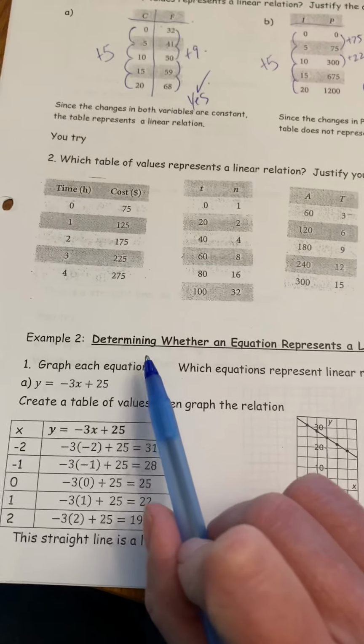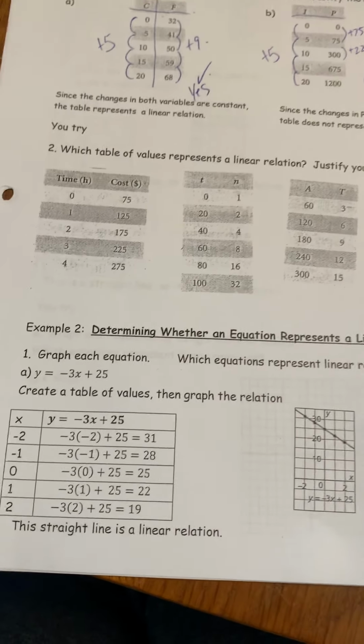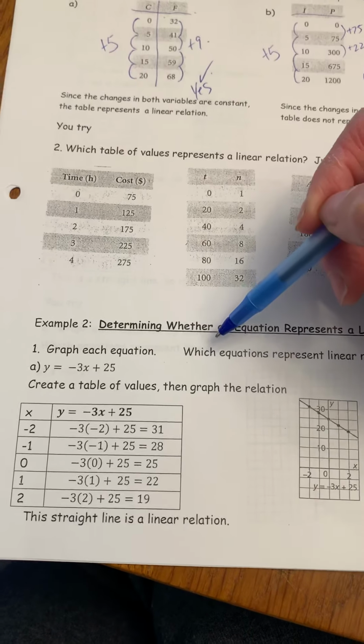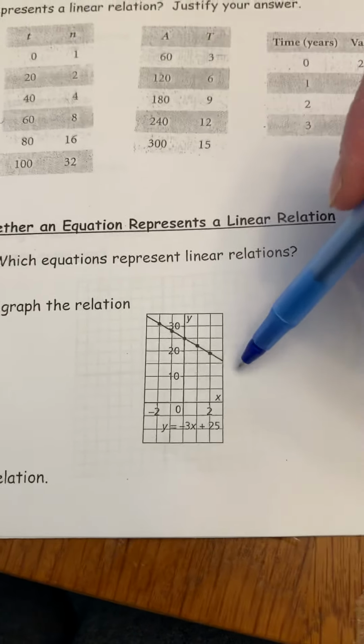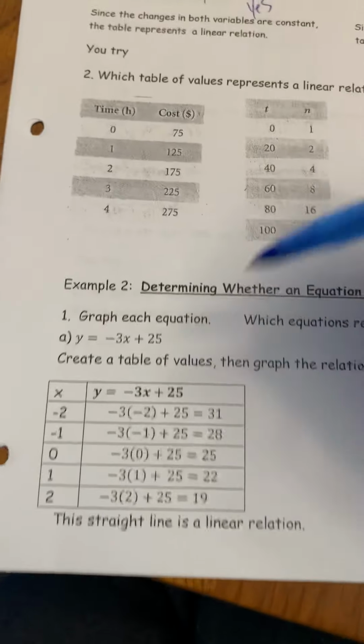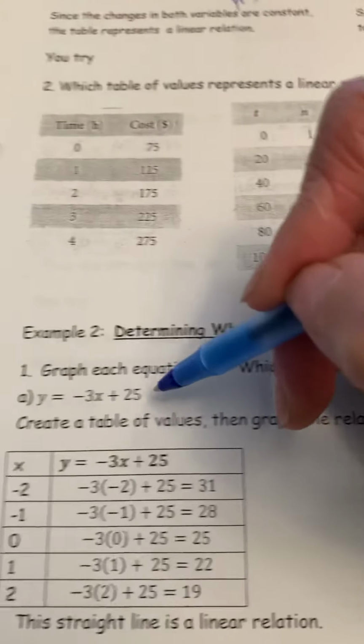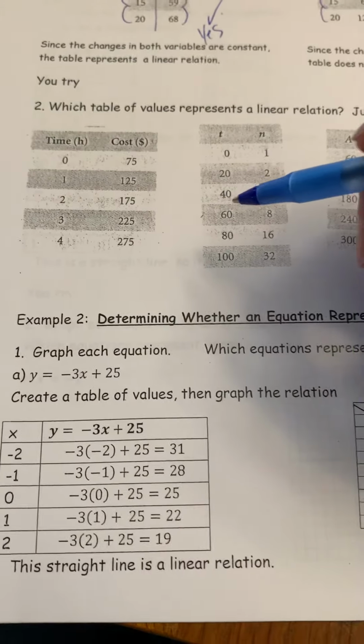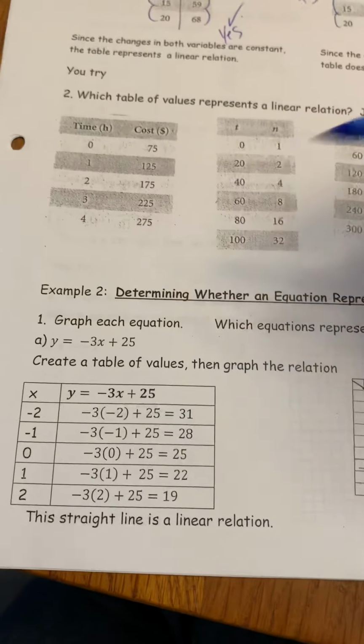Now example number 2: we can determine whether an equation represents a linear relation, so we could graph each equation. Clearly I've already graphed this, and you can default right to that. You can say, of course that's linear, it's a straight line. Now that we've learned about this, you could also say I can see that that equation represents a linear relation. But we're going to go through the whole motion.